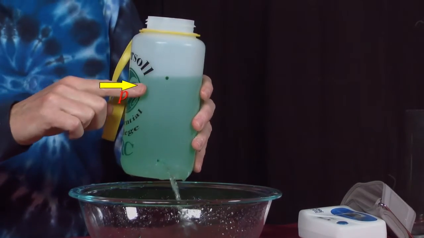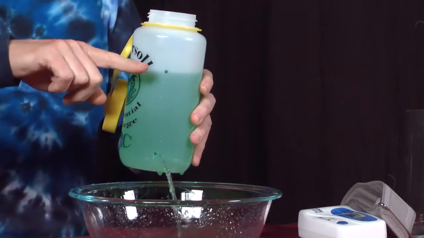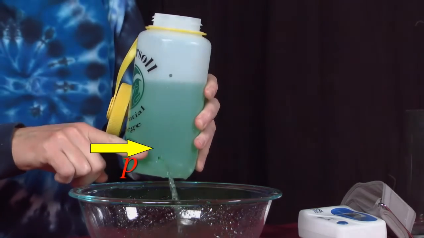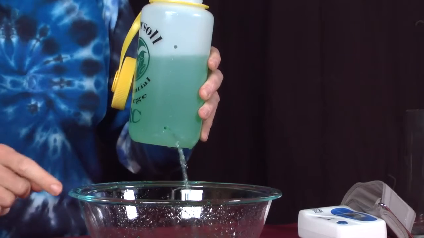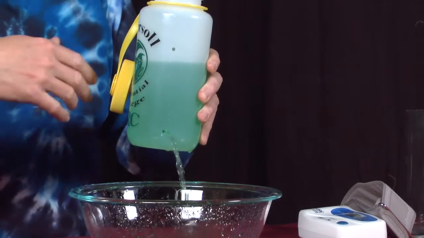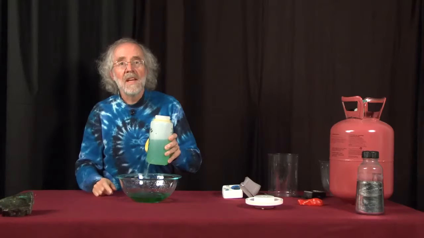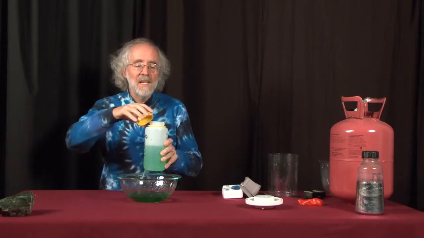As I go deeper and deeper in the fluid, from the top down to the bottom, the pressure increases. There's a higher pressure at the bottom, and since there's a higher pressure, it's going to push the liquid out at a higher speed. So I'm going to have higher speed liquid coming out the bottom, and it's because of the difference in pressure.